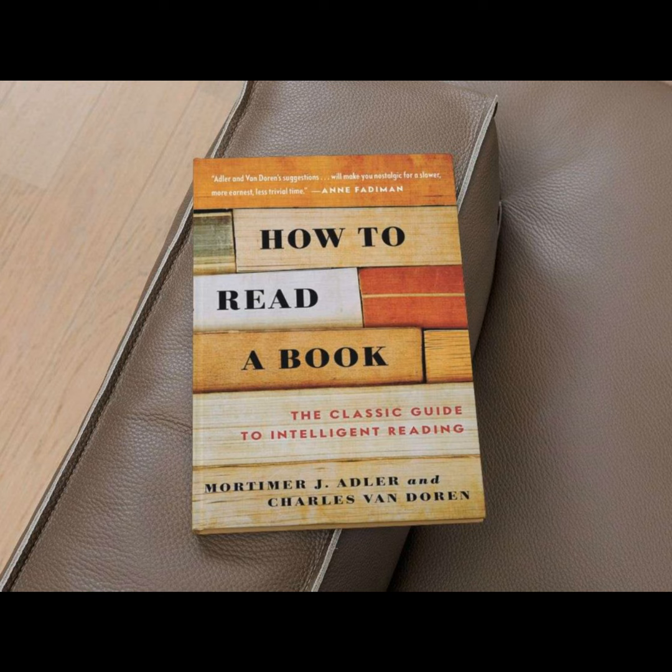Part 3. Approaches to different kinds of reading matter. Chapter 8. The fourth level of reading, syntopical reading. Syntopical reading is introduced as the highest level, where readers synthesize perspectives from multiple works on the same subject.